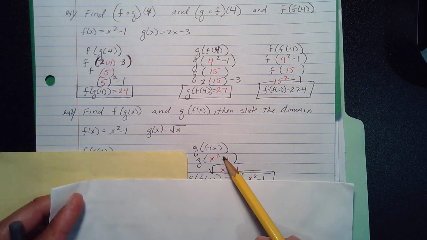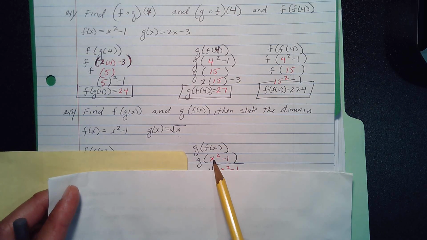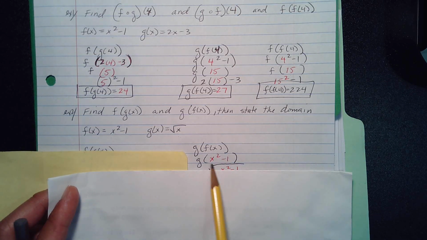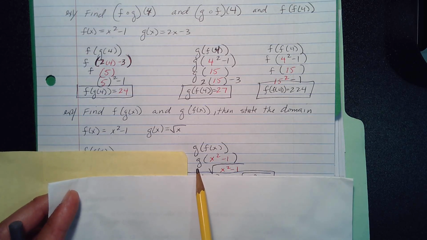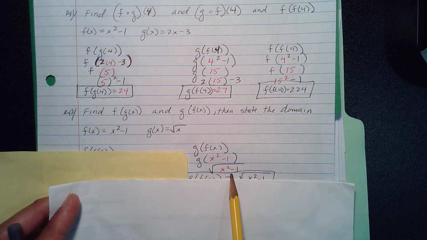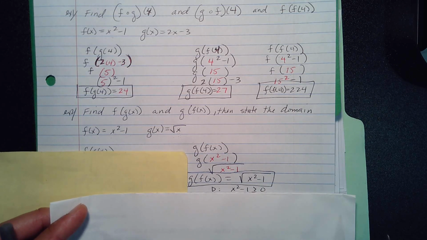This method is similar to what we did in example 1. Inside function first: f of x is equal to x squared minus 1. We're done with the inside function. Now we'll evaluate the outside function. The outside function is our g function. So I'm going to replace whatever's in here for x. So x squared minus 1 replaces x in the square root. We can't simplify, so g of f of x equals the square root of x squared minus 1.